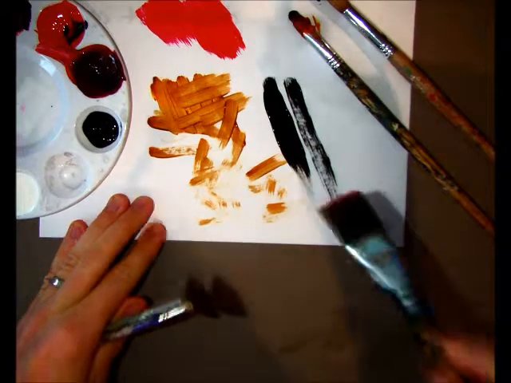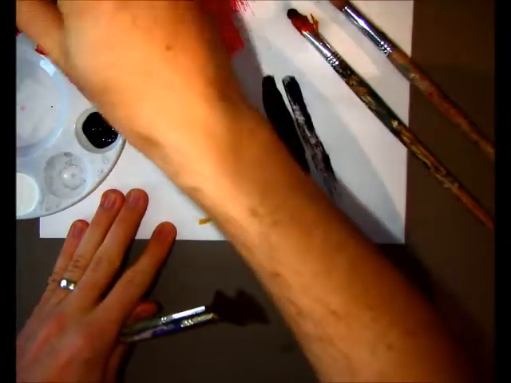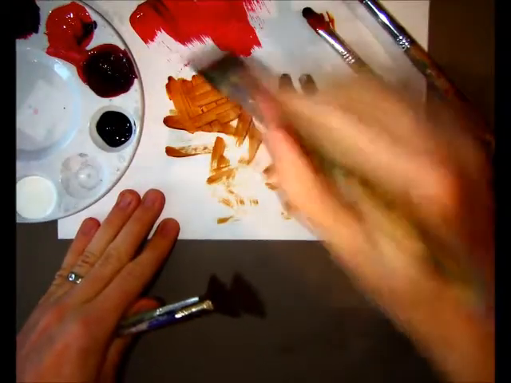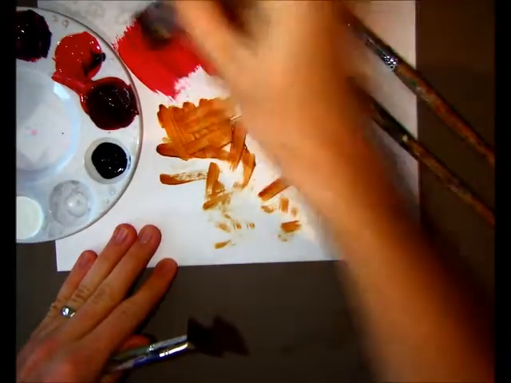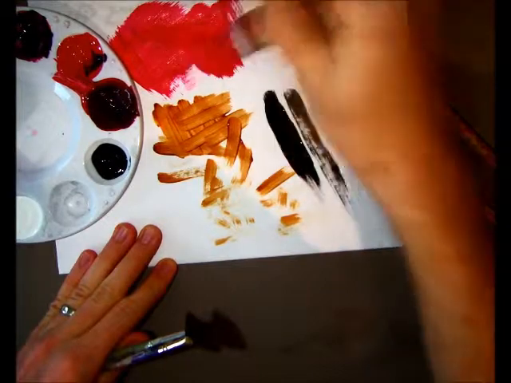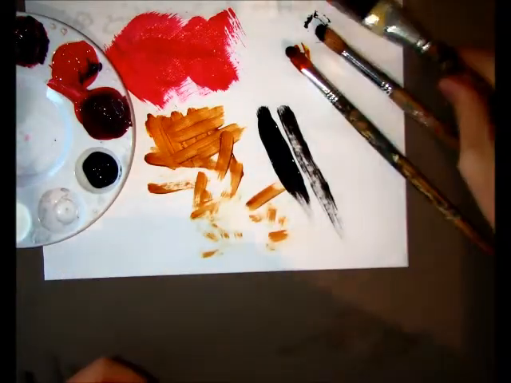Yeah, it's pretty bold, right? You can get a lot of paint on there, right? It's pretty bold. If I wanted to get a nice bold, just kind of background red or something, this might be the brush to do it with, right? So again, knowing your brushes is important.